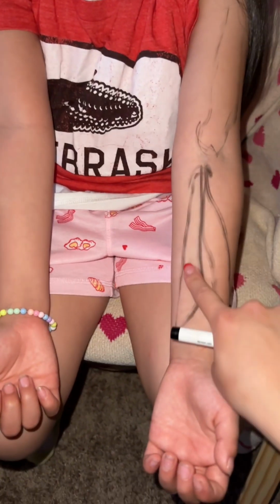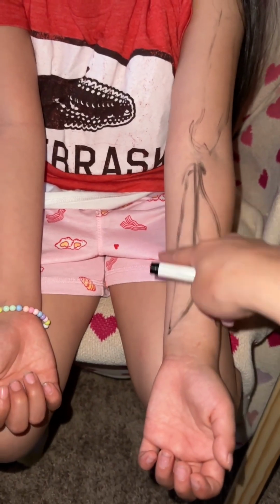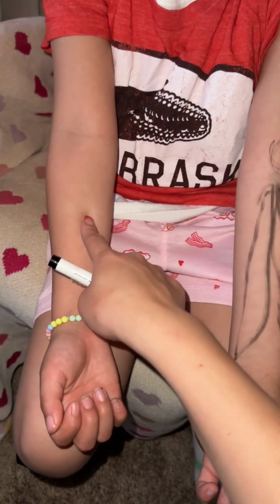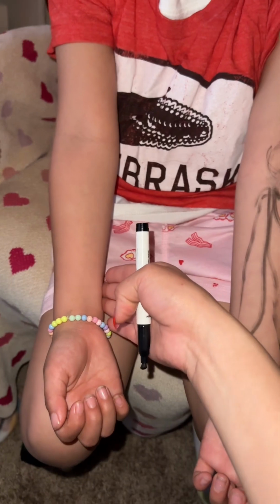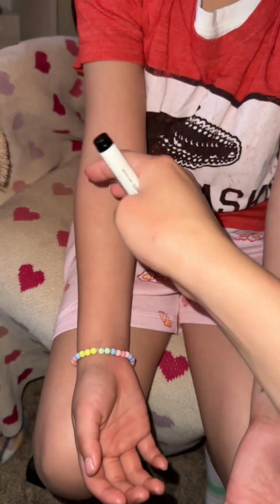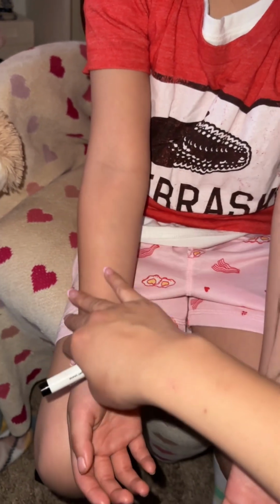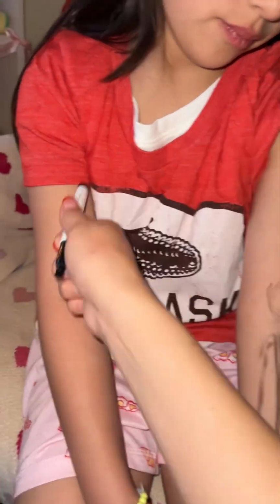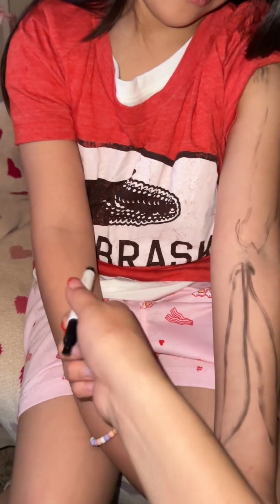So the ulna is always in the middle, it's medial, and radius will be lateral. So the same thing for here, the ulna will be in the medial part in the middle, and the radius will be on the lateral side. So you always have 1, 2, 1, 2, 1, 2.